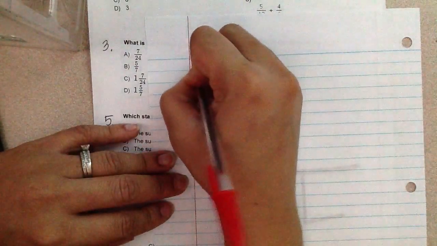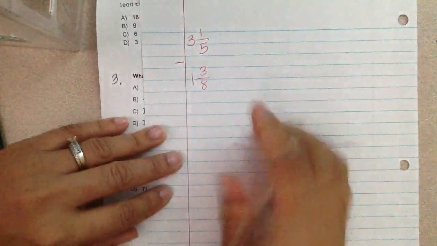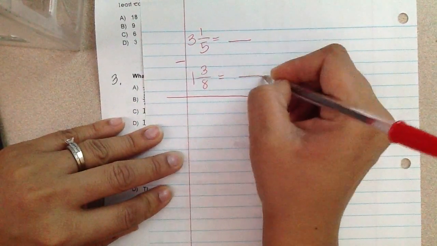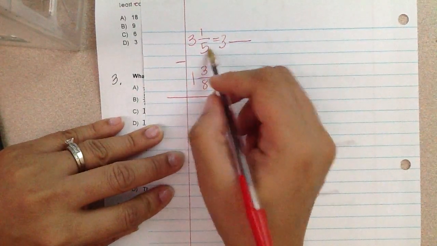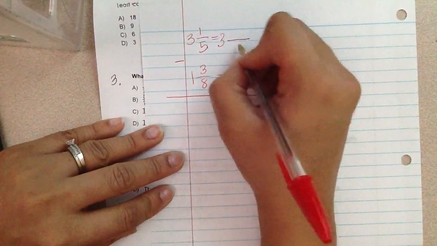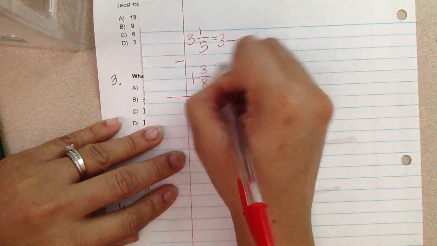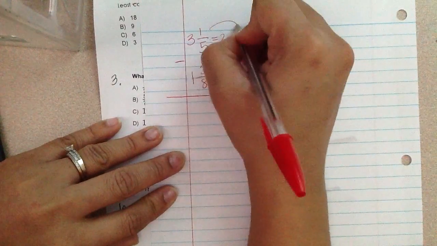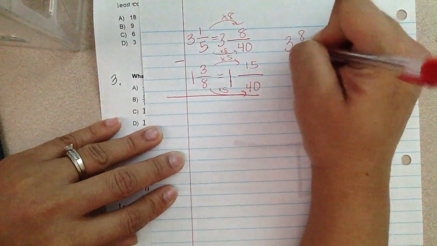So I have 3 and 1/5 minus 1 and 3/8. The biggest thing to do here is to go ahead and write them vertically and keep my work organized and neat so I don't lose track. So my whole number here was 3, my whole number here was 1. I need to find a common denominator between 5 and 8. They share the denominator 40. 8 times 5 is 40, so 3 times 5 is 15. 5 times 8 is 40, so 1 times 8 is 8. I'm left with 3 and 8/40.